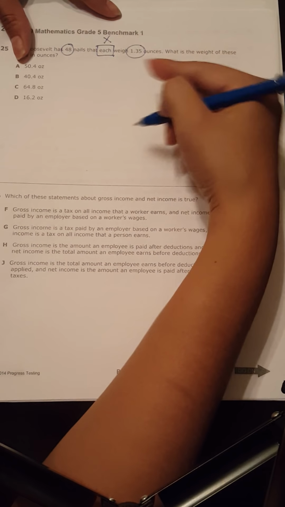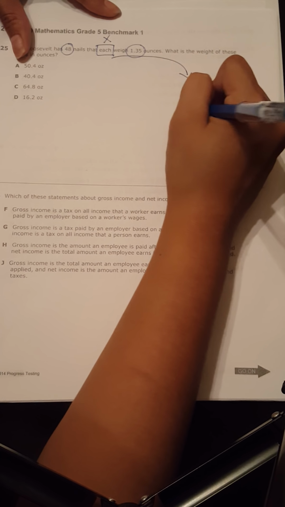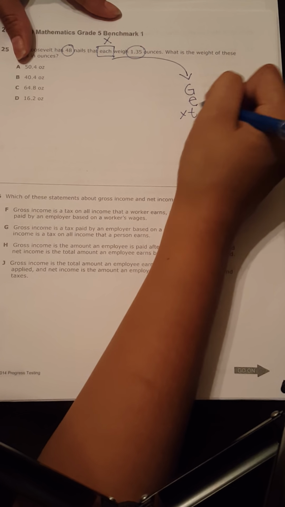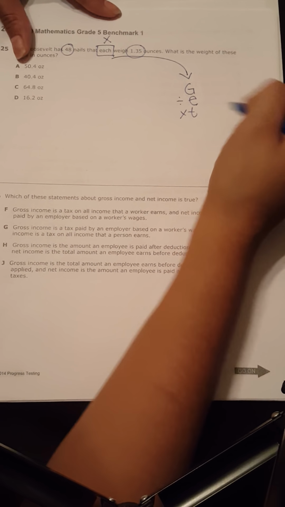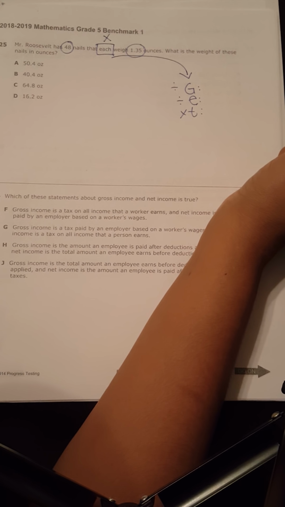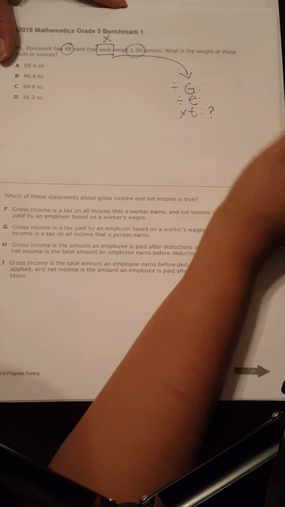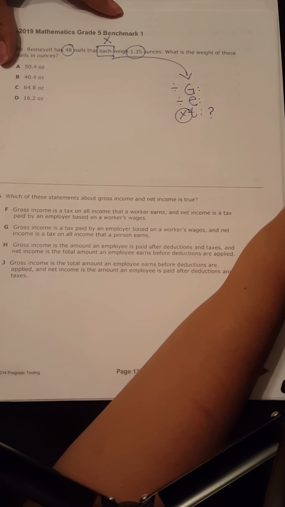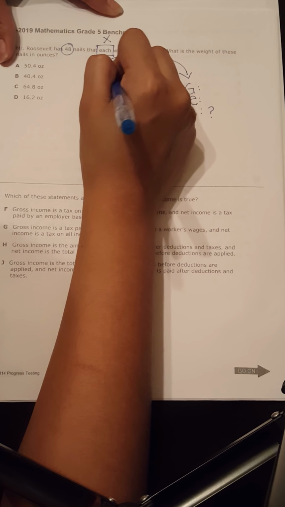Now this is repetition. Repetition does mean multiplication, or you can also write the word GET. T, total, multiplication. E, each, which is division. And G, groups, which is also division. Do we have the total amount of ounces that these nails weigh? No, we don't. That's what we're trying to figure out. That makes this problem automatically multiplication. I'm going to take my 1 and 35 hundredths and multiply it times 48.